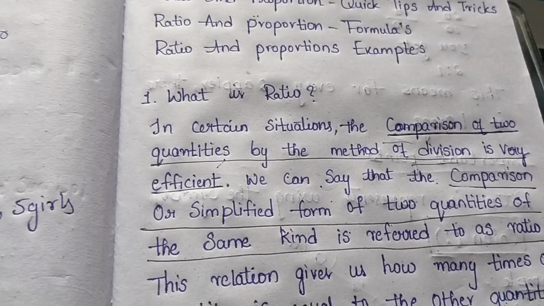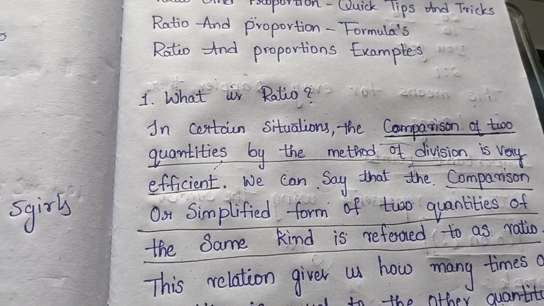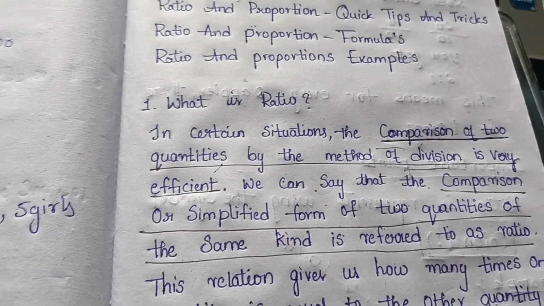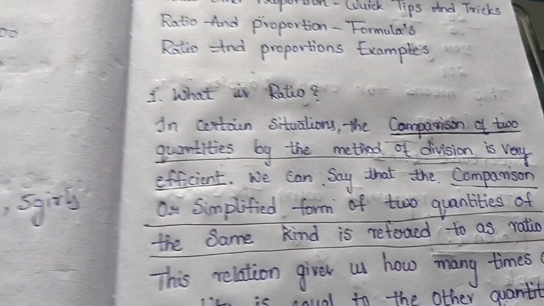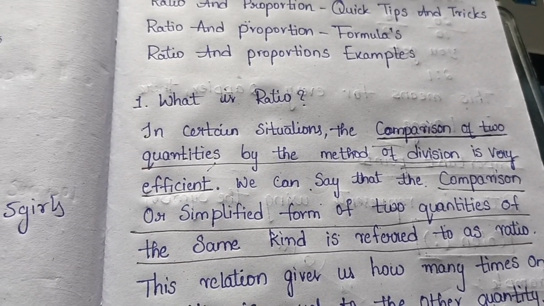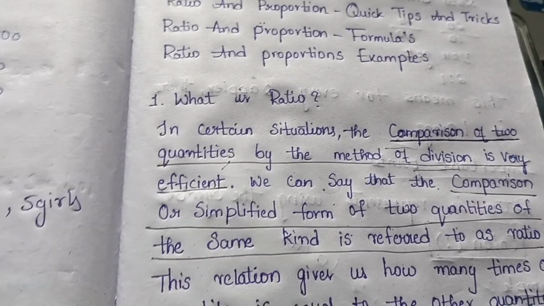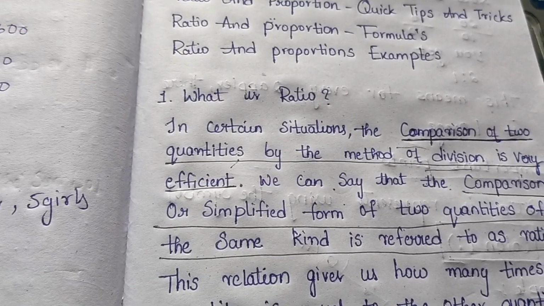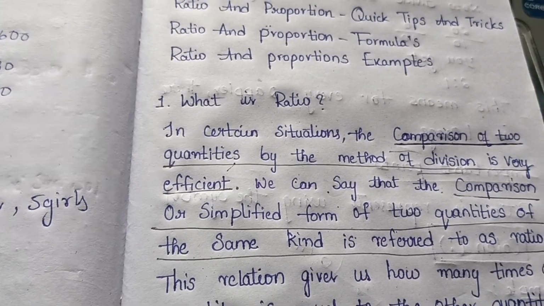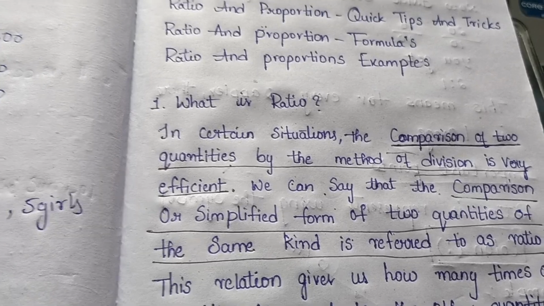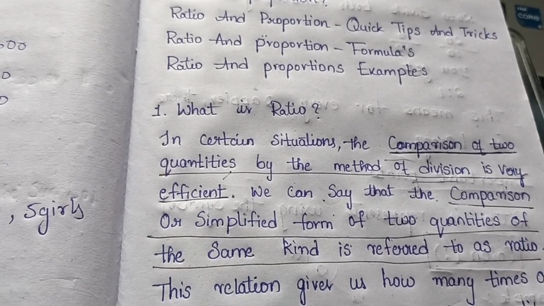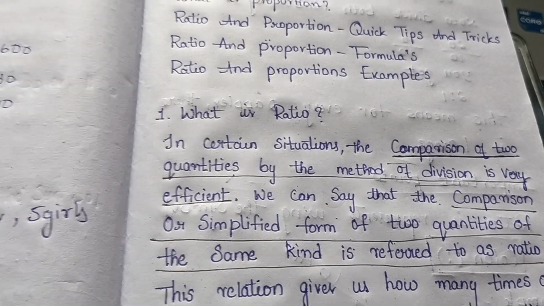Now that we clearly understand what is ratio and how to compare two quantities, the next important question is what is proportion. How are ratio and proportion connected? Can two different ratios become equal? Let's understand that in the next part.